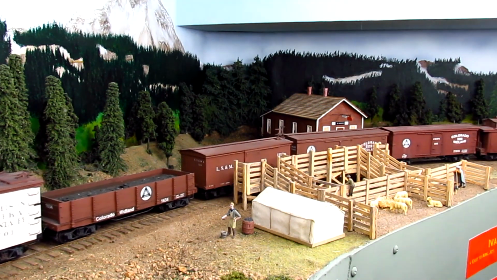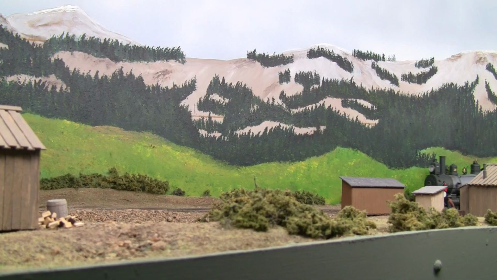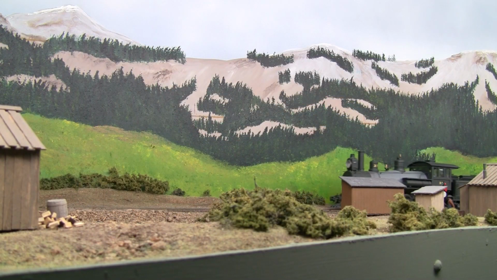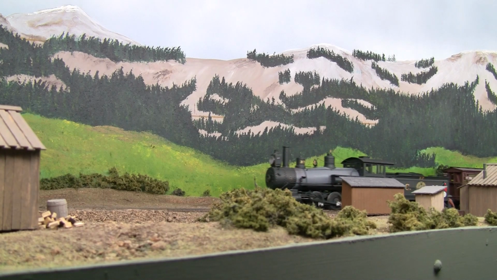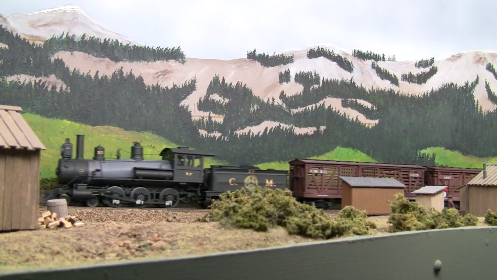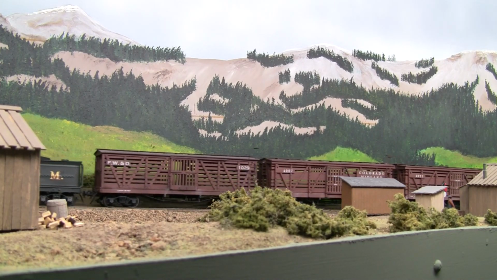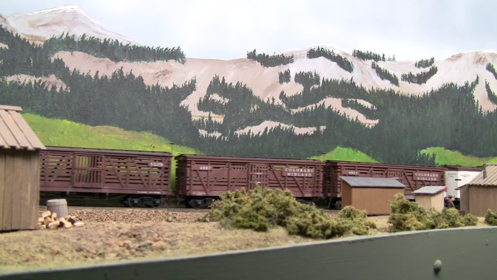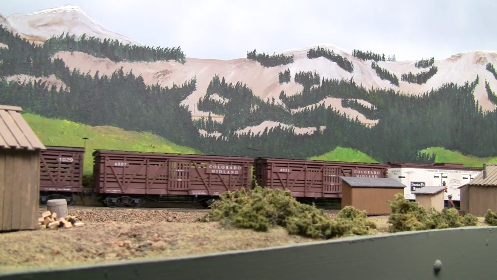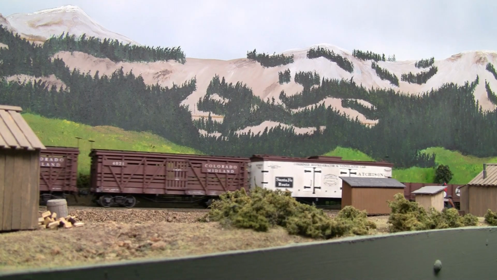Can you say something about the diversity of cars we see in the train about to enter the tunnel? Throughout most of the 19th century, the Colorado Midland was controlled by the Santa Fe Railroad. You have cars from Santa Fe on there. You have cars from the Southern Railway, Rock Island, Lake Shore and Michigan Southern that I have modeled, and a lot of other railroads that will appear on the Alta Railroad.